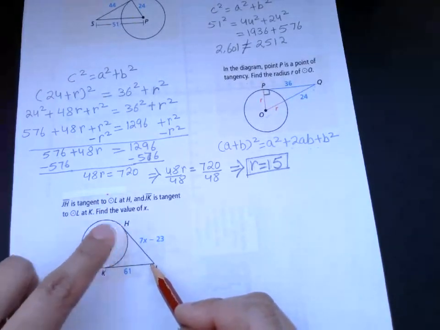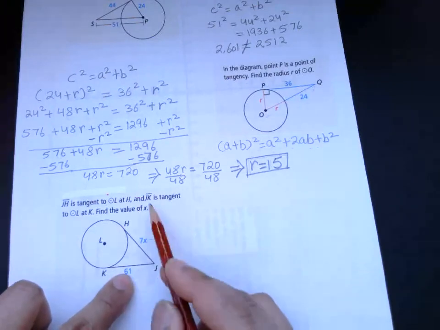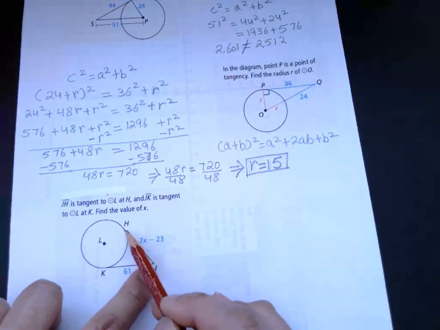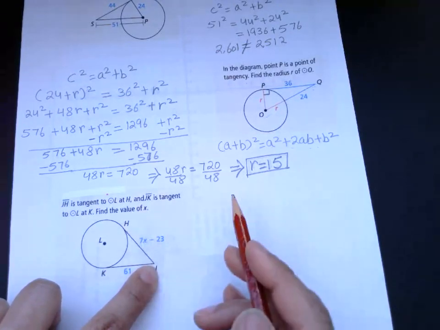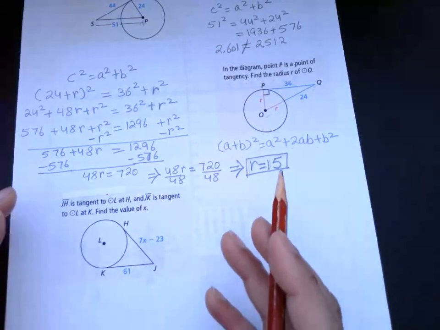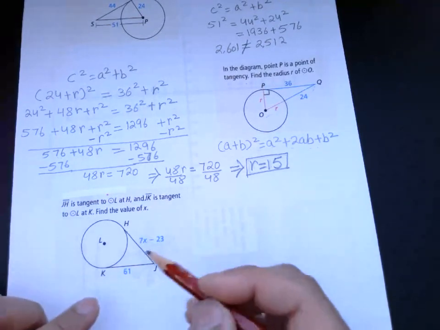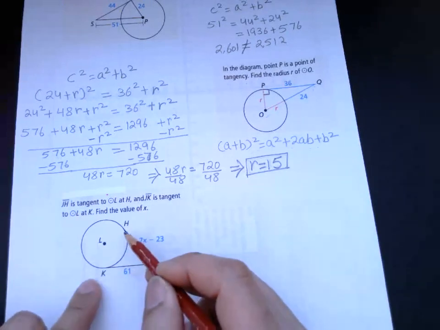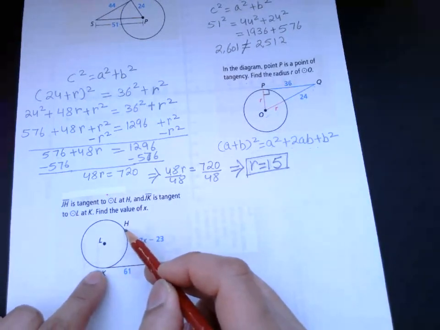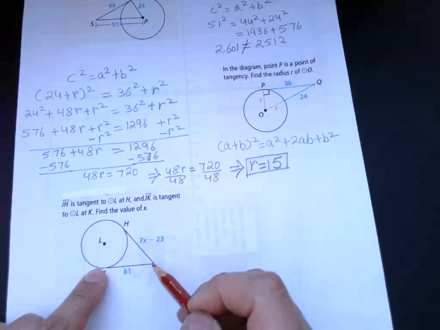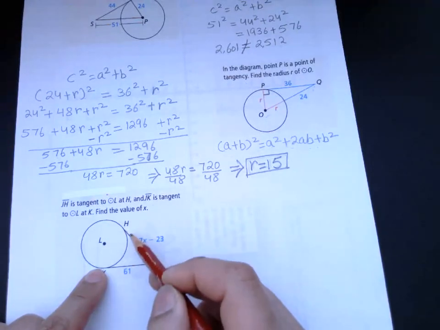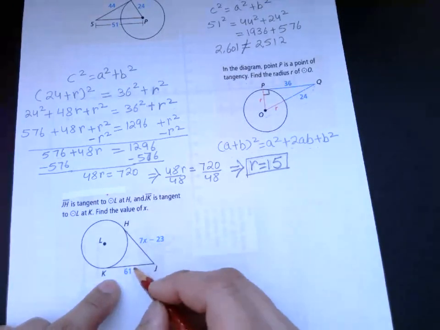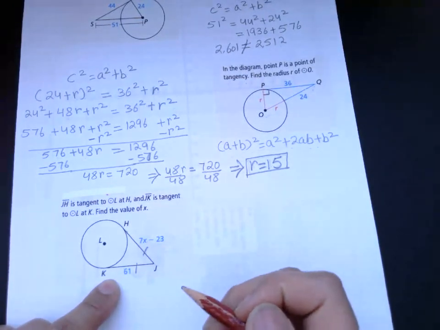In this last question, what they are saying is these two are tangent. JK is tangent at K and JH is tangent at H. Find the value of x. Okay. So we have a property of tangents which says if from an external point there are two tangents reaching the same circle, right? From an external point, these two tangents are touching the same circle. Then these two tangents are equal to each other.